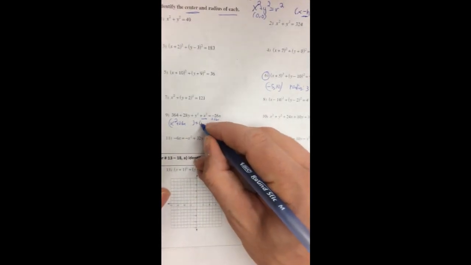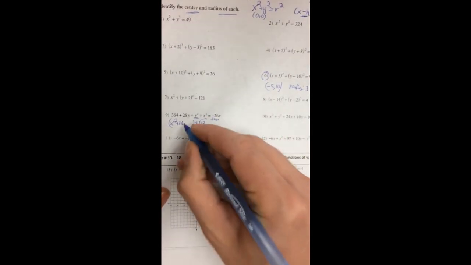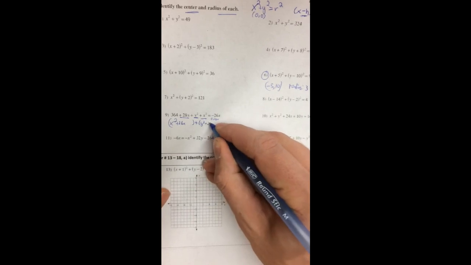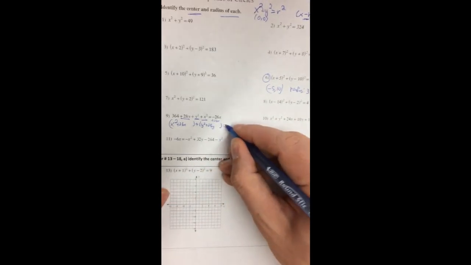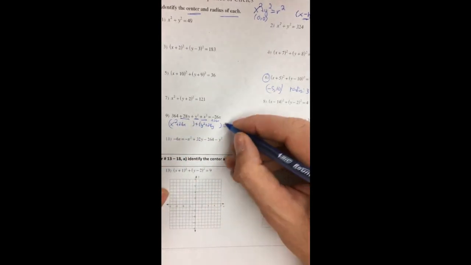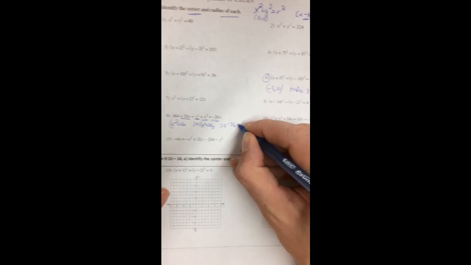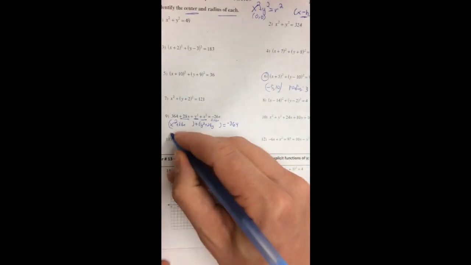I've got y squared. I've got 28y. I'm going to separate that from everything else. And on the equals, I'm going to move the 364 to the other side of the equation by subtracting 364. And what I'm going to do with this is complete the square to turn it into a square of binomials just like it was in the other ones.